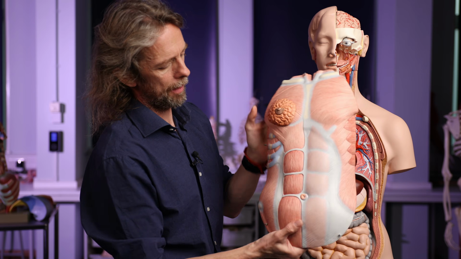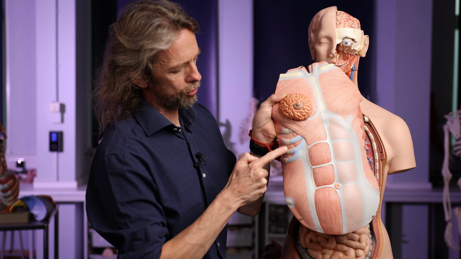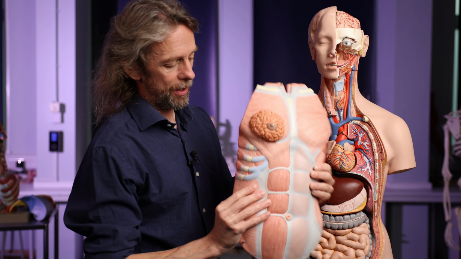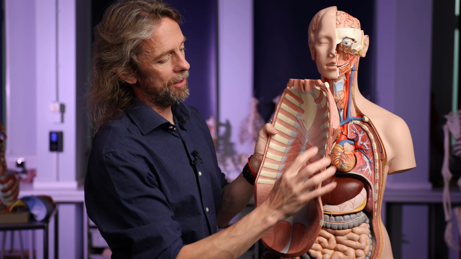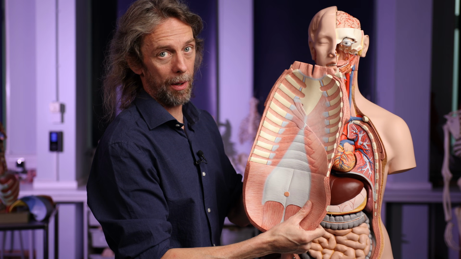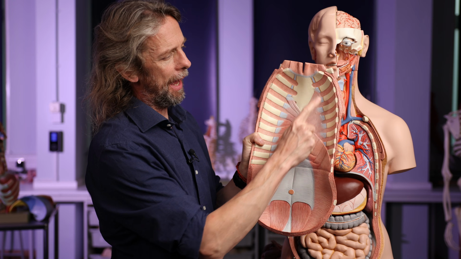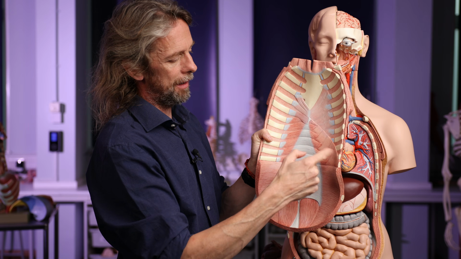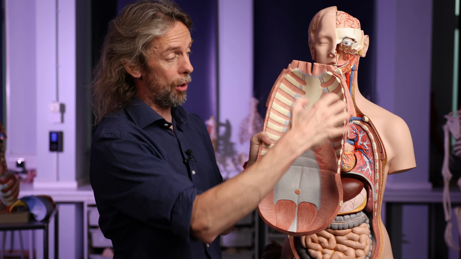The external intercostal muscles between the ribs will take part in inspiration, and the internal and innermost intercostal muscles will take part in expiration, and the intercostal nerves of what? T1 to T11 will innervate those muscle layers.